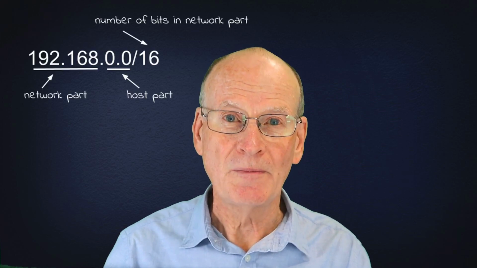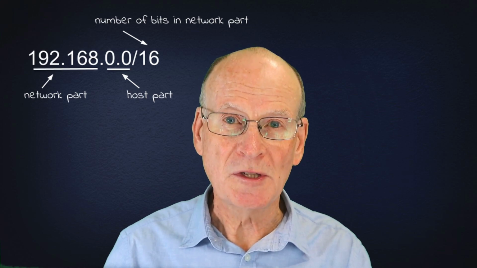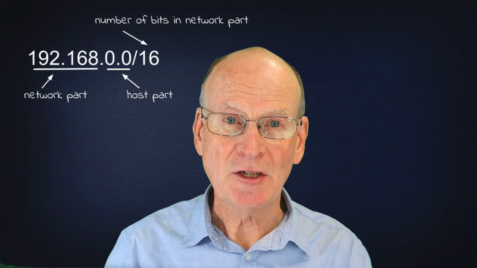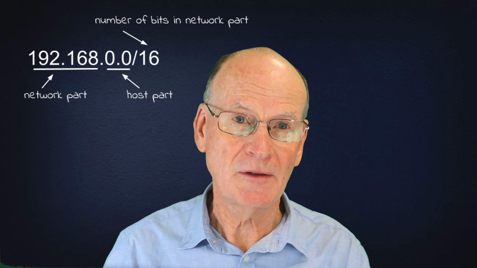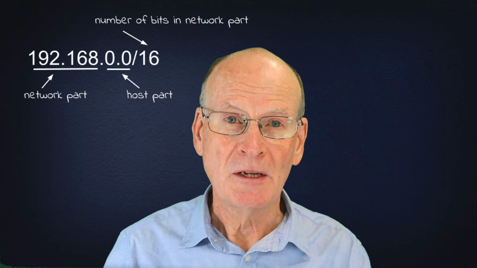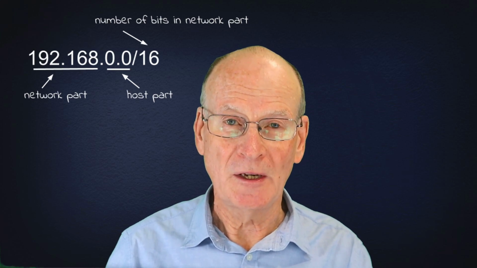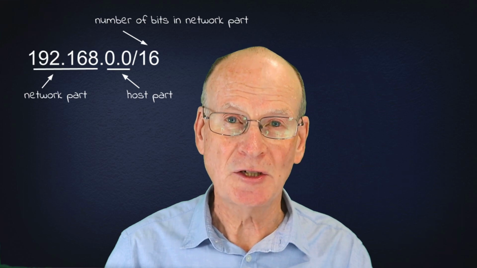To specify the address space of a local area network, the convention is that we write the network number followed by zeros to pad out the 32 bits, and then follow that by a slash and the number of bits allocated to the network number. That is the network address. So, for example, we might have an address like 192.168.0.0/16.